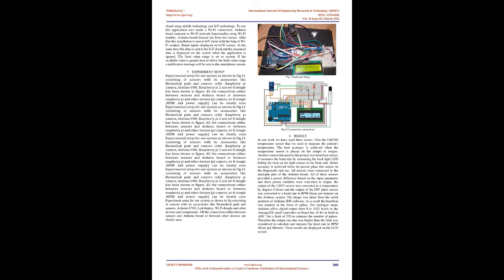Experimental setup. The experimental setup for our system is shown in Fig. 11, consisting of sensors with their accessories like biomedical pads and sensors, cable, Raspberry Pi camera, Arduino Uno, Raspberry Pi 2 and Wi-Fi dongle. All the connections, either between sensors and the Arduino board or between the Raspberry Pi and other devices, the Pi camera, Wi-Fi dongle, HDMI and power supply, can be clearly seen.